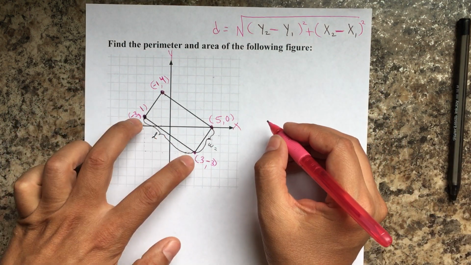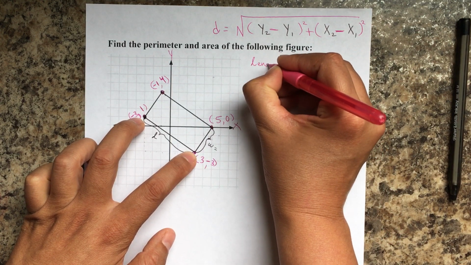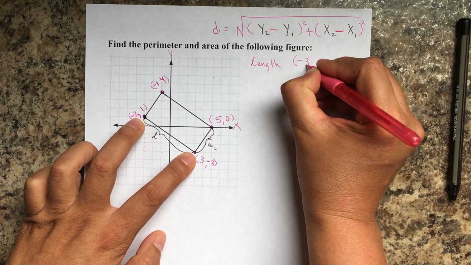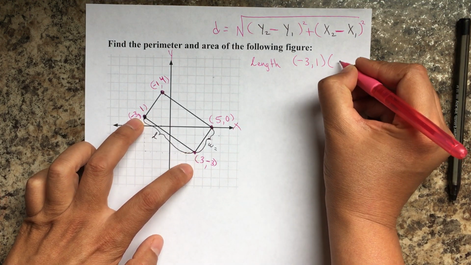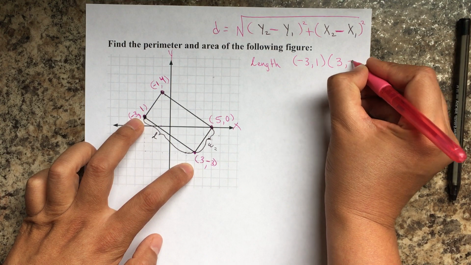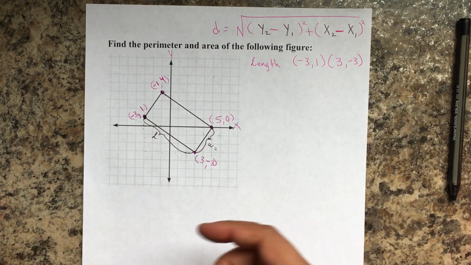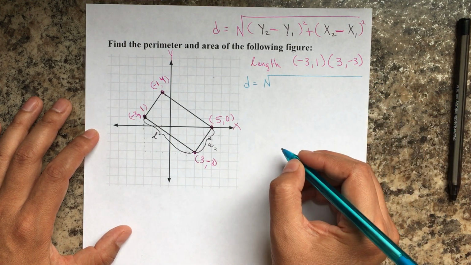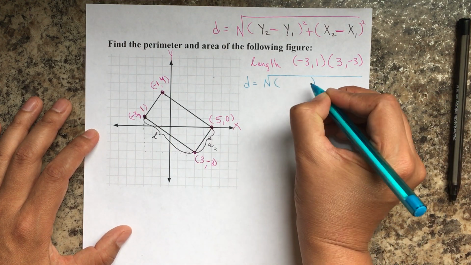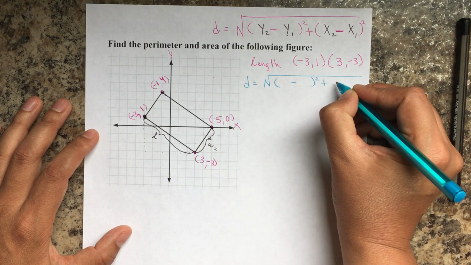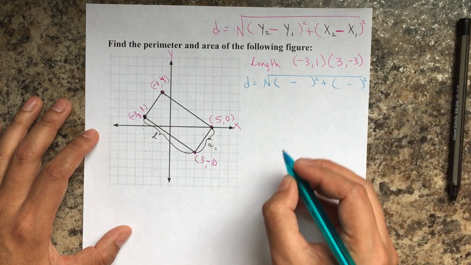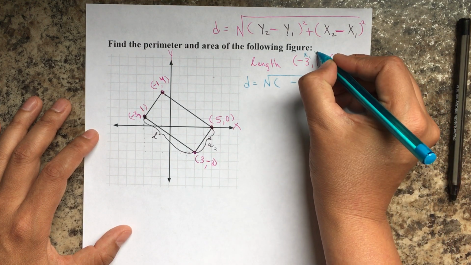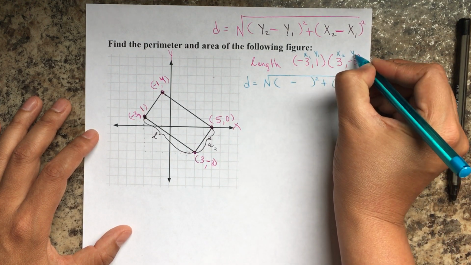But now let's apply it. I'm going to find first the length. For the length, it's going to be between the points (-3, 1) and (3, -3). I'm going to start using the distance formula, so this is x1, y1, x2, y2.